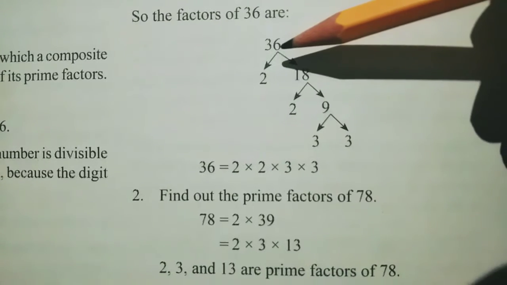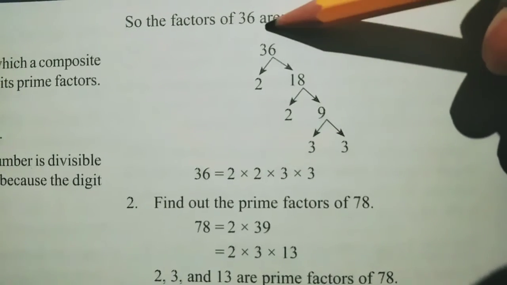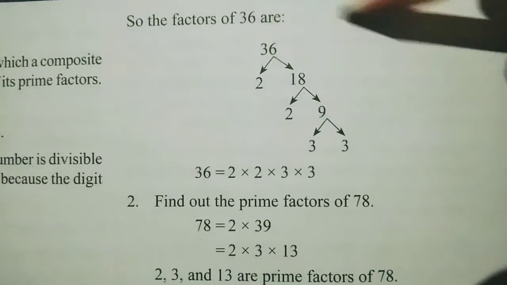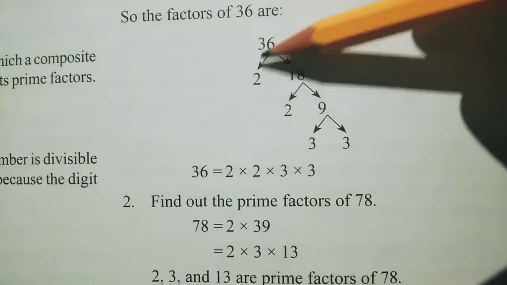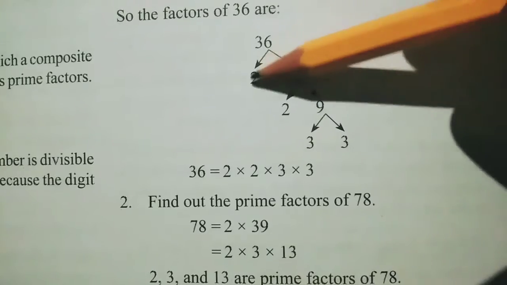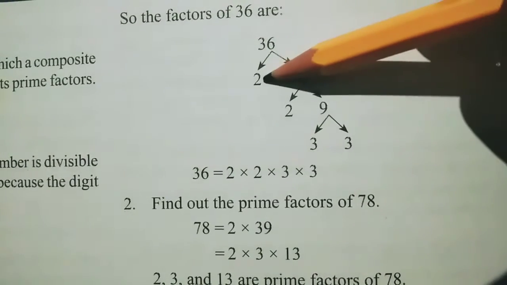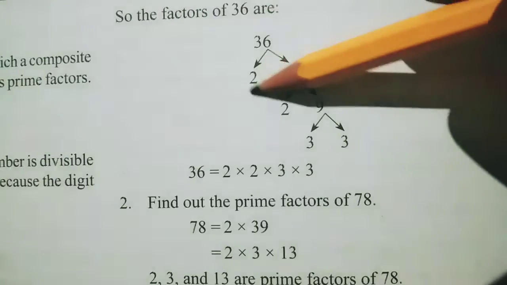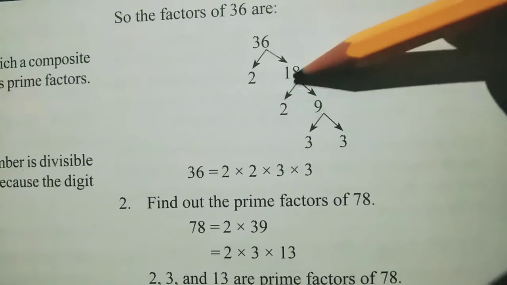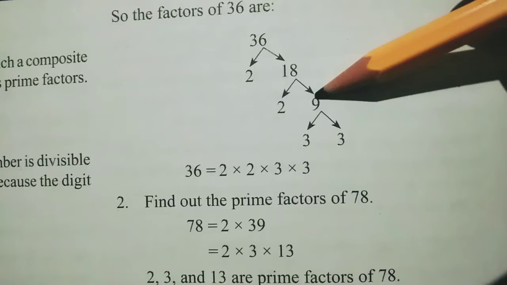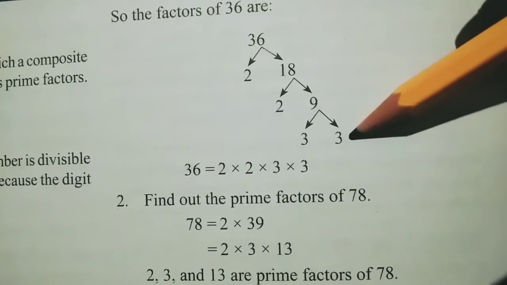You have learned this in your earlier classes. This is called the factor tree method to factorize any number. See, 36 can be written as 2 into 18. Okay, like this you have to make the arrows. So you have to make it like a tree. So 2 into 18. 2 is the prime number, so we'll leave this. Again 18 you have to factorize. 18 can be written as 2 into 9. 2 is the prime number we got. Again we have to factorize 9. So 3 3 is 9.